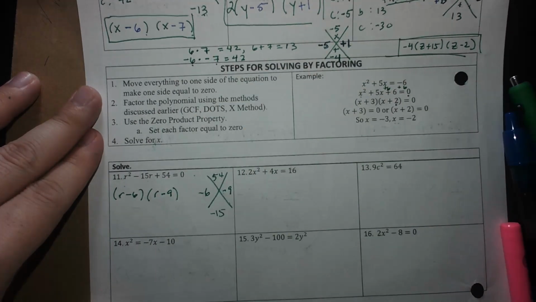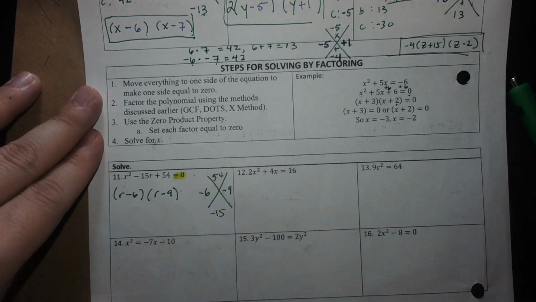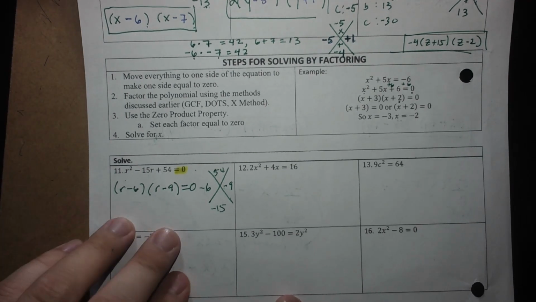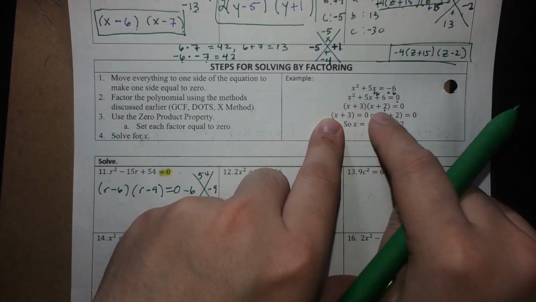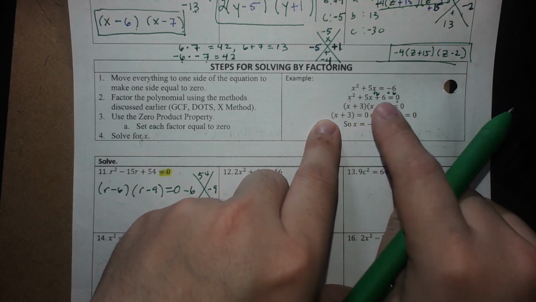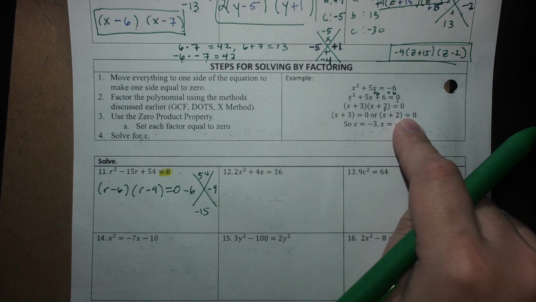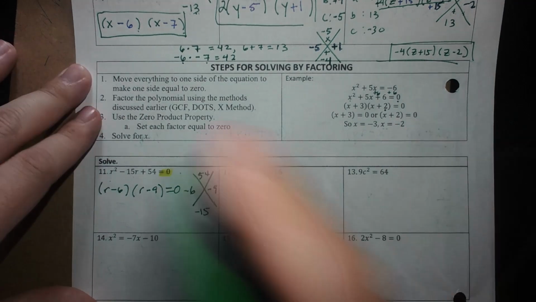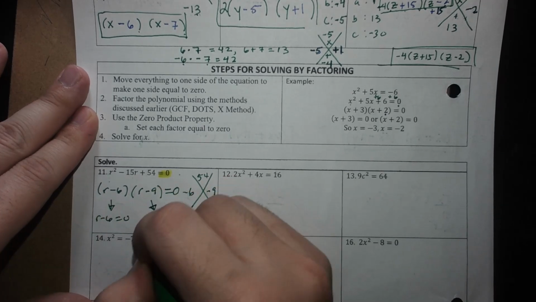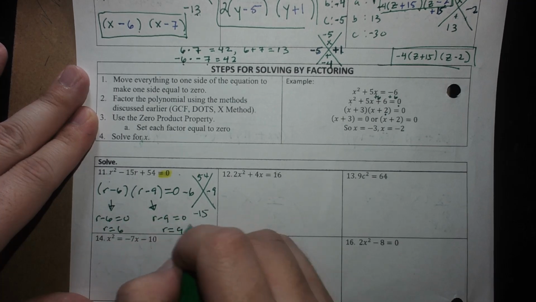And don't forget this. Equals 0. Okay? So, what happened here? X plus 3 times x plus 2 equals 0. X plus 3, set it equal to 0. X plus 2, set it equal to 0. And I'll explain the concept later, but right now what we're going to do is take this, r minus 6 equals 0, and take that, r minus 9 equals 0, and solve. So r equals 6 and r equals 9.